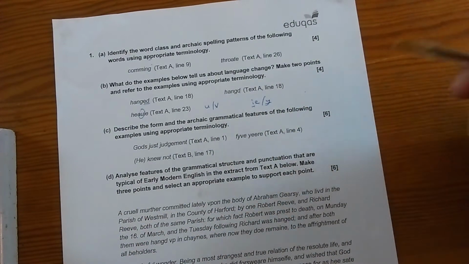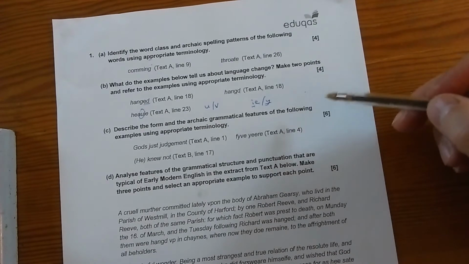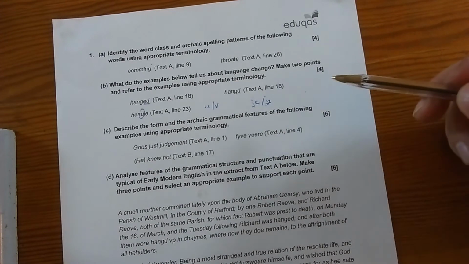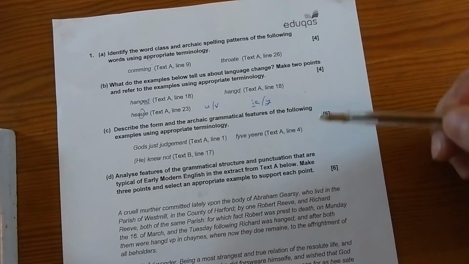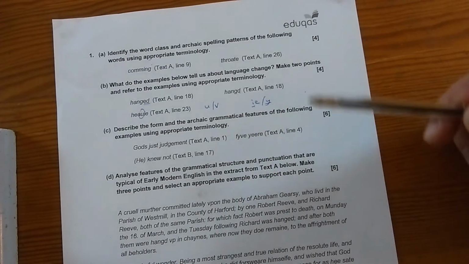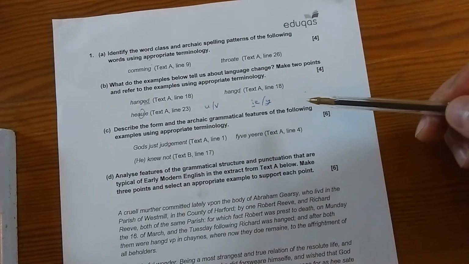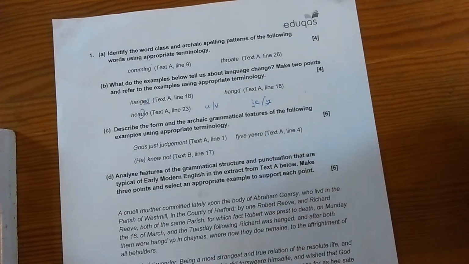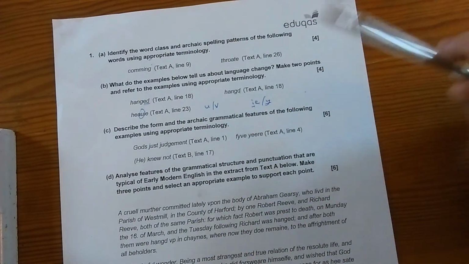To revise this, you need to find examples within the text. You've got lots of texts available, particularly in your scrapbook portfolio, but also in the ones provided by us. And you need to talk about ideas of language change, so variation and why it would seem the language varies within the text. If you're not sure about your terminology, use some of the other revision videos, and the next video in this section is going to be looking at question 1c.